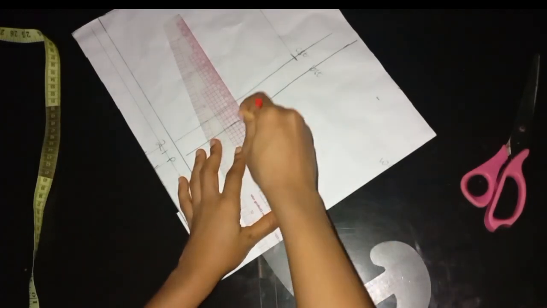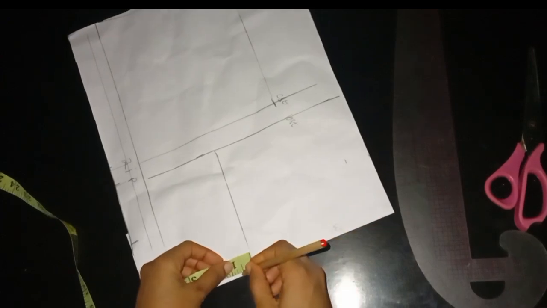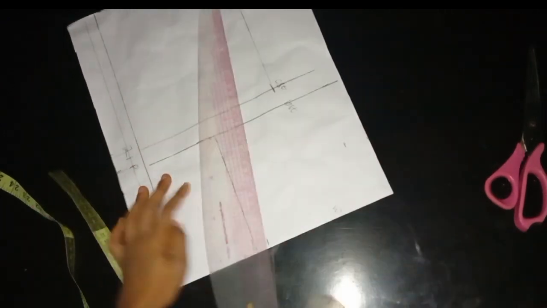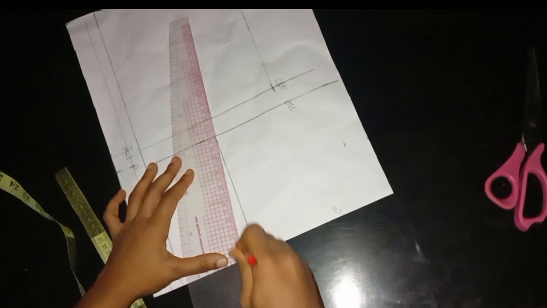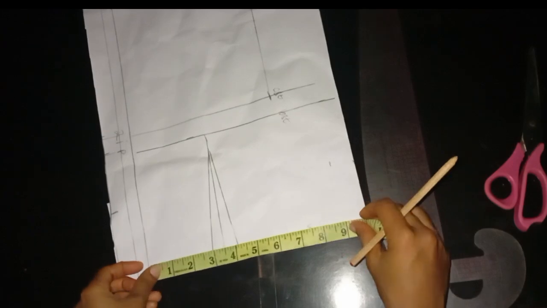So I'll go ahead and mark my nipple to nipple divided by 2. Now this is starting after your zipper line. Your zipper line is not included at this point. So after that, I'll go ahead and mark 1/2 inch on both sides of my pattern, and I'll extend this all the way up.